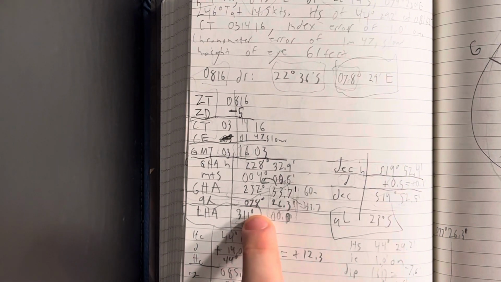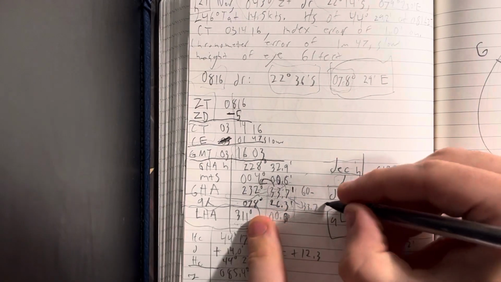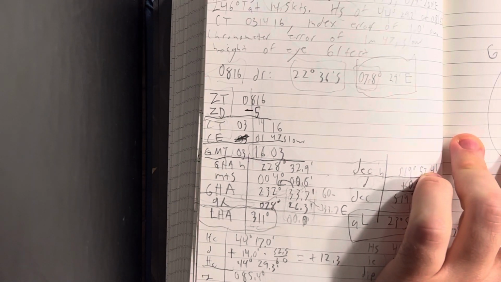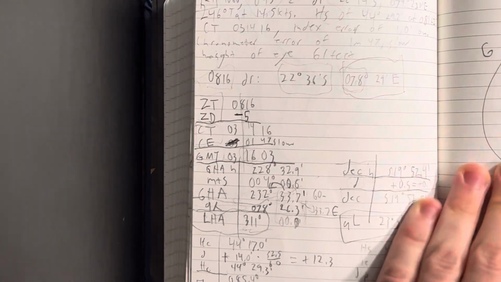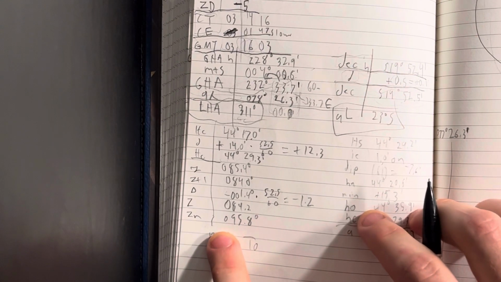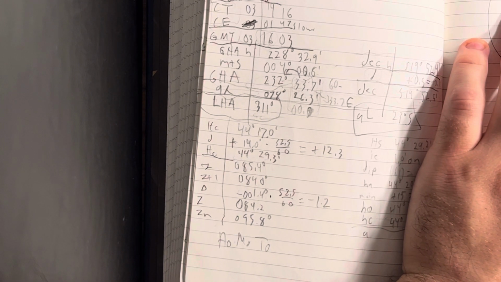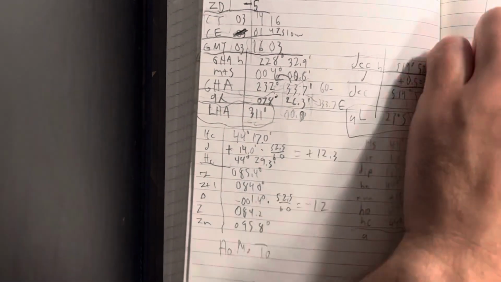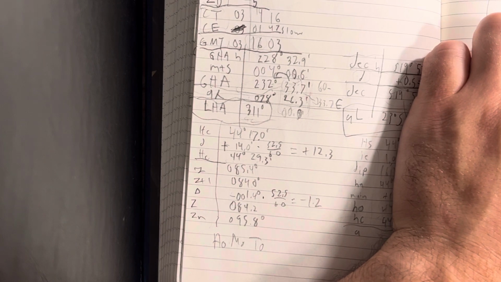Assumed longitude, I again forgot to label it, but it is in the east. 078 degrees, 26.3 minutes east so you don't get confused. Our ZN is 095.8 degrees true. And our A is 6.6 minutes towards. And there's our final information.